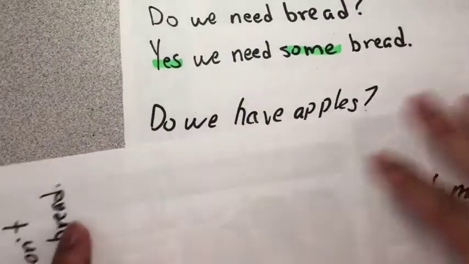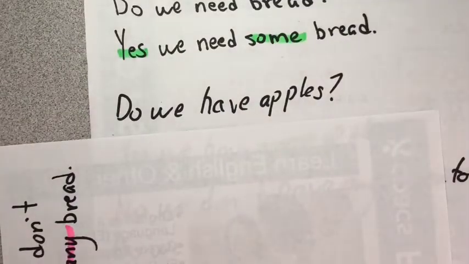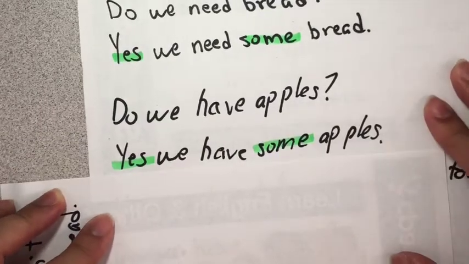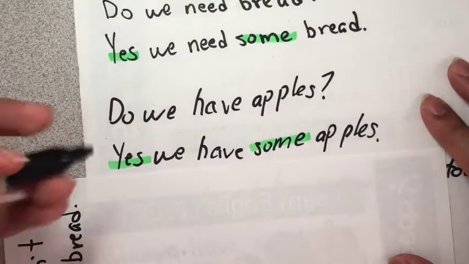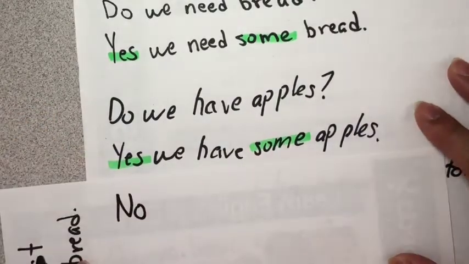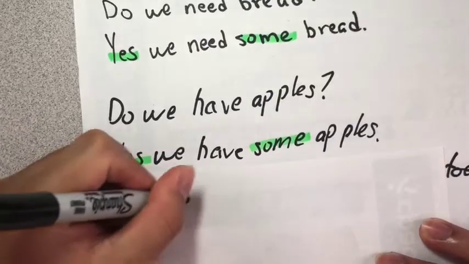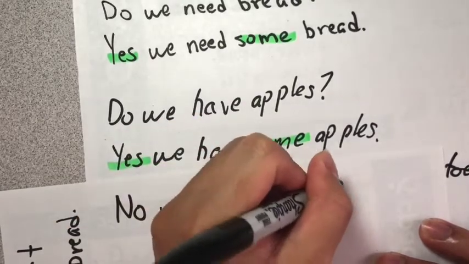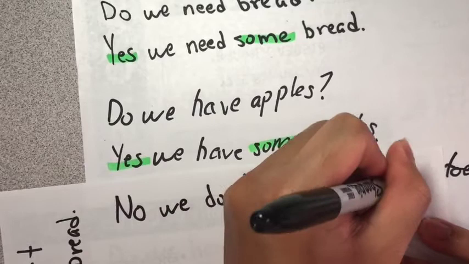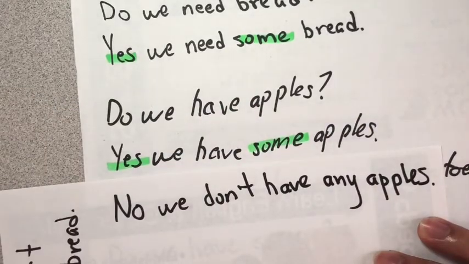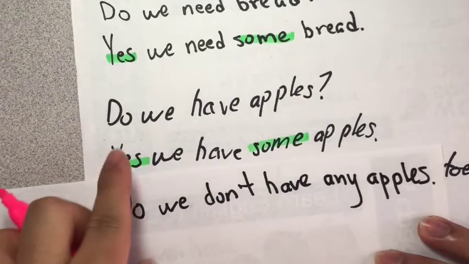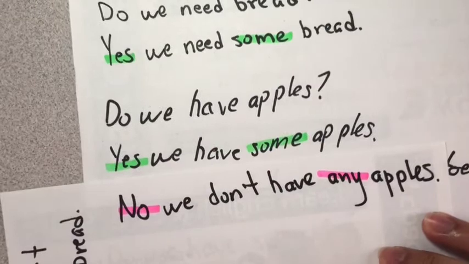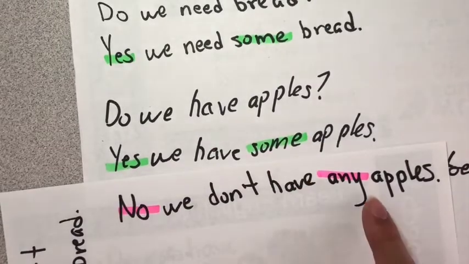So what about this one? Do we have apples? Yes, we have some apples. Or we can say, no, we don't have any apples. Do we have apples? No, we don't have any apples. We use some for yes, and we use any for no.